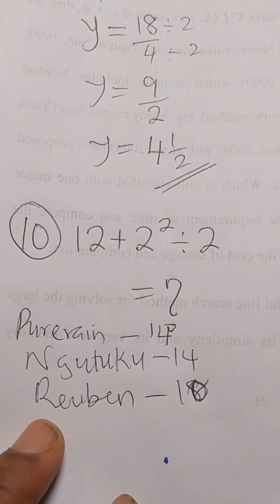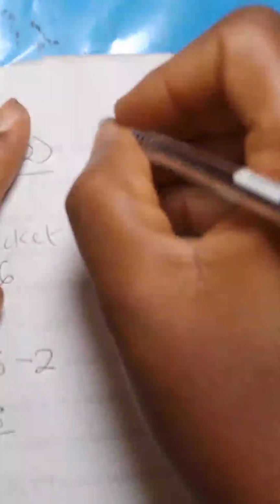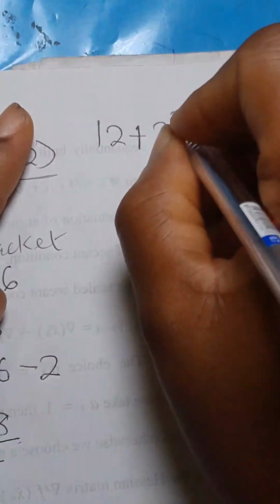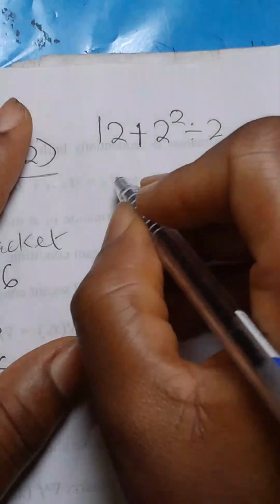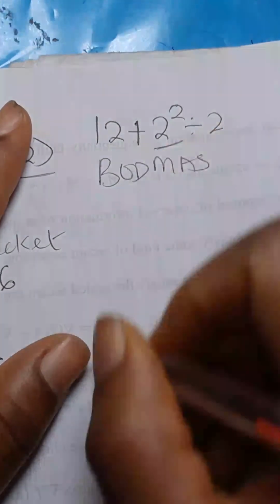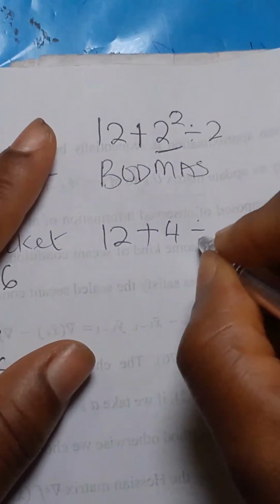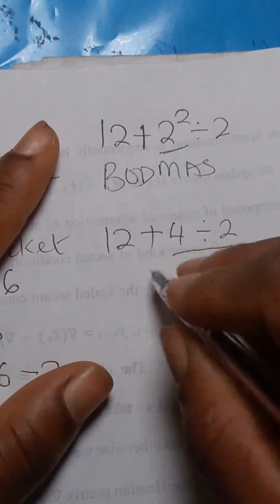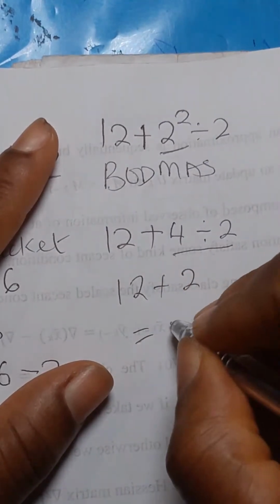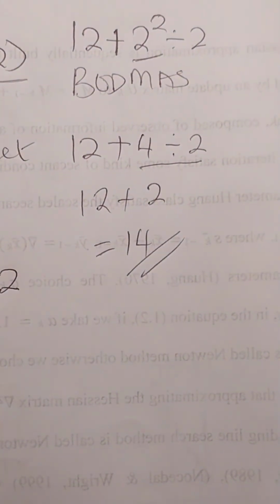So let me quickly solve it. We have 12 plus 2 square divided by 2. Like I told you in BODMAS, this is order here, so we're going to solve that first. 2 square is 2 times 2, that is 4, divided by 2. And you divide before adding. We have 12 plus 4 divided by 2 is 2, so 12 plus 2 is 14. So the answer is 14. Is that easy?